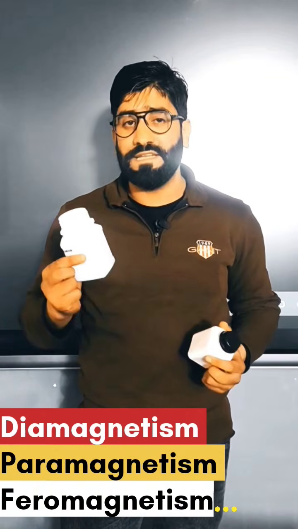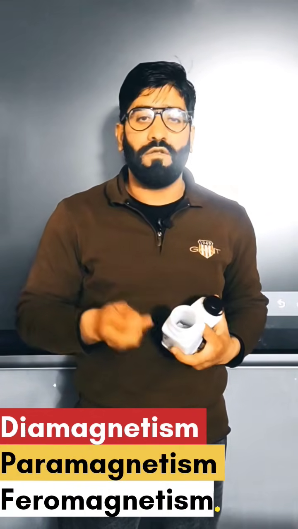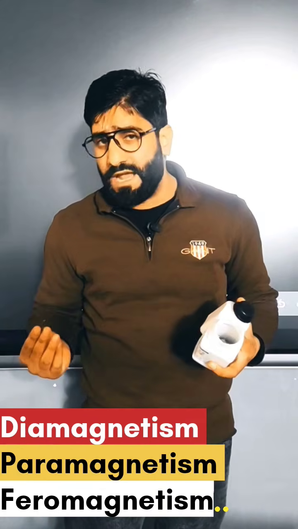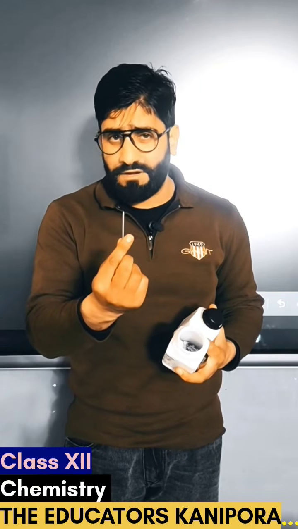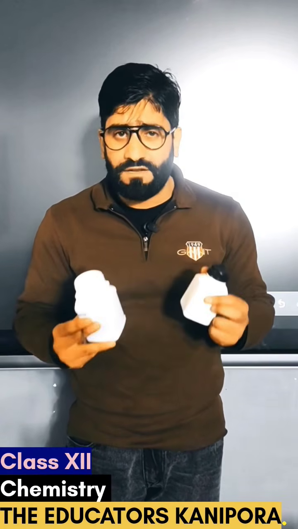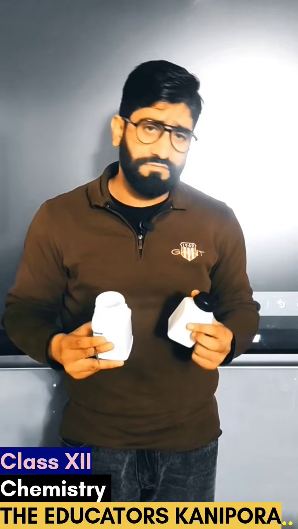I have three metals in my hand. One is zinc, another is sodium, and the last is iron ore. As we know, when we bring these metals one by one near a magnet, you will see only the iron is strongly attracted, while the other two metals are not strongly attracted. What's the reason behind that? Let's find out.